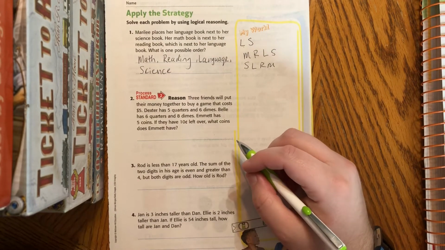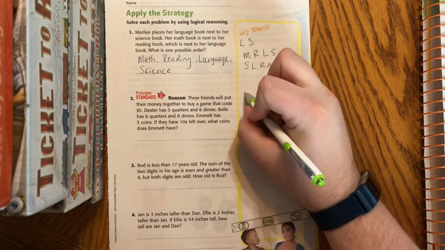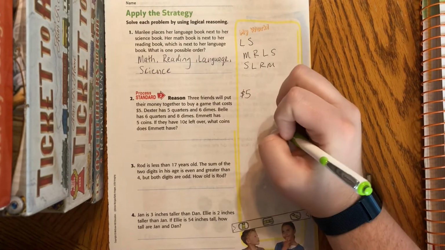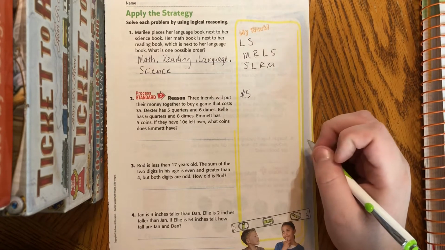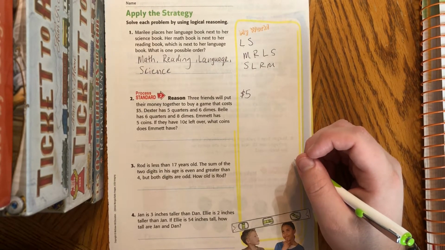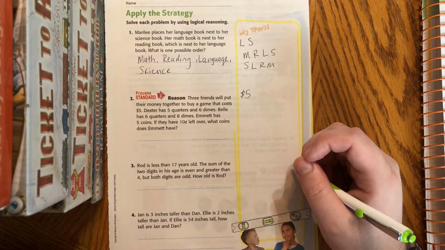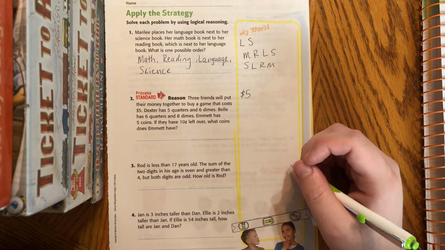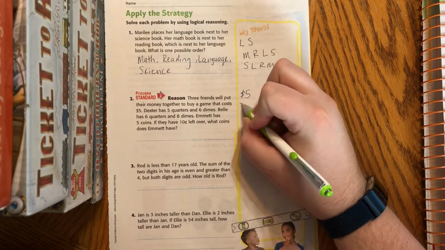So 3 friends will put their money together to buy a game that costs $5. So we have $5 it costs. Dexter has 5 quarters and 6 dimes. Belle has 6 quarters and 8 dimes. Emmett has 5 coins. If they have 10 cents left over, what coins does Emmett have? So we need to figure out what Dexter and Belle have together.